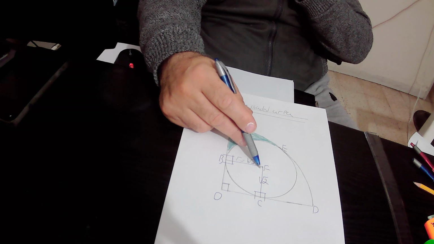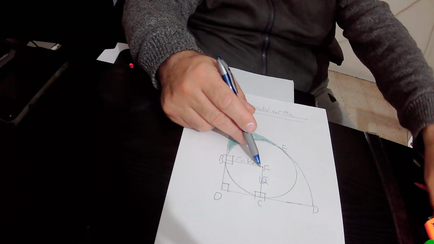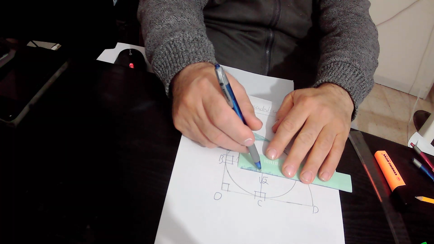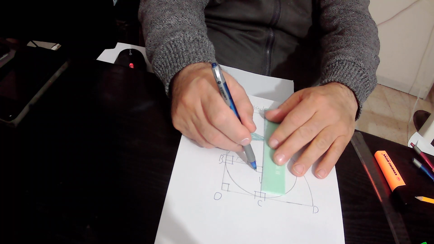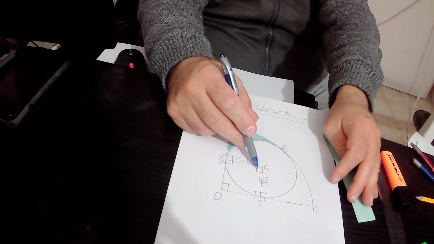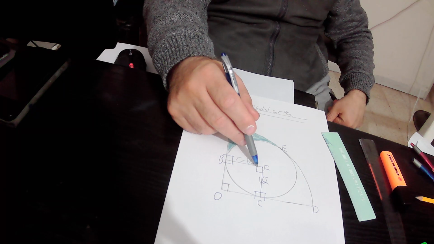Therefore the missing angle here must be equal to 90 degrees in its size. Again, in order to complete the sum of the angles inside this small quadrilateral BFOC to 360 degrees, the missing angle here must be equal to 90 degrees.